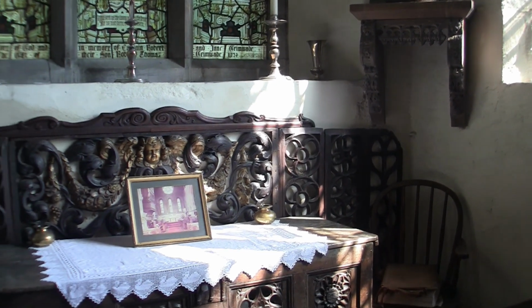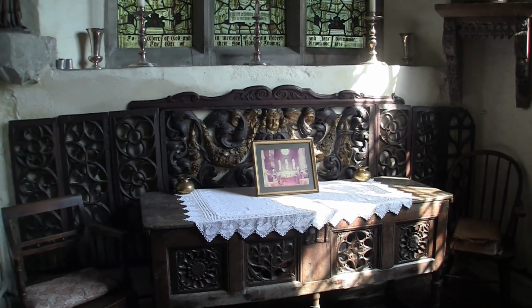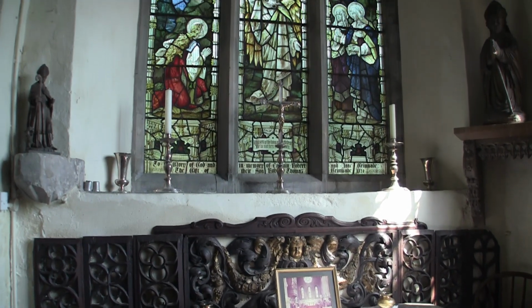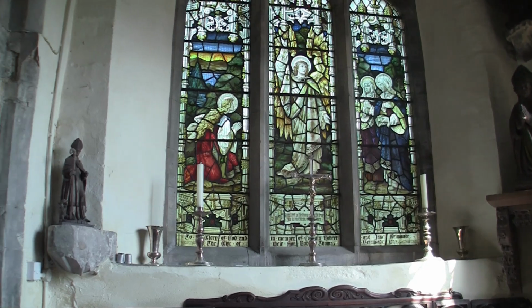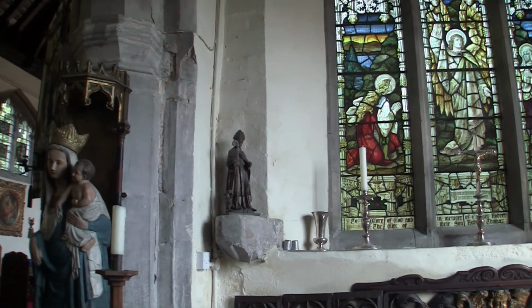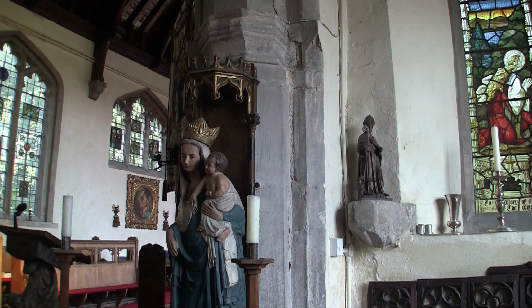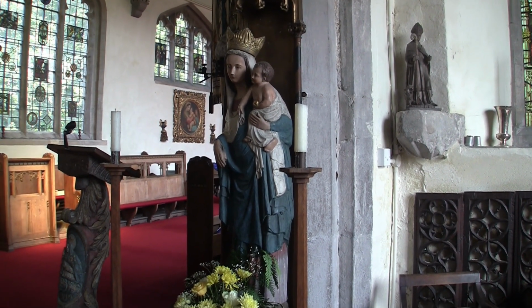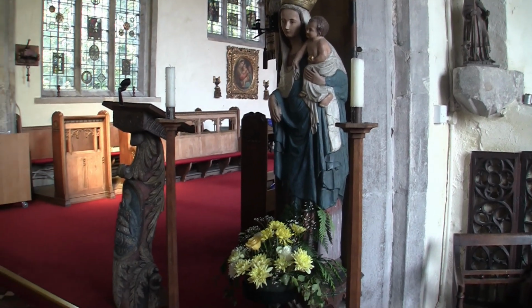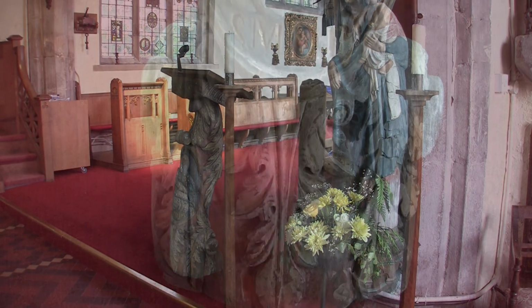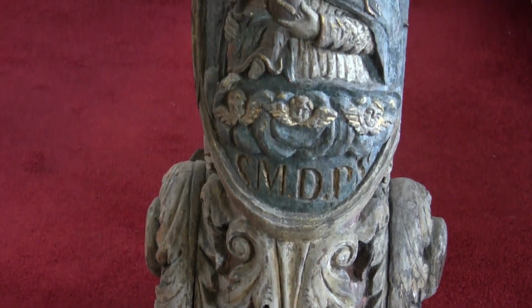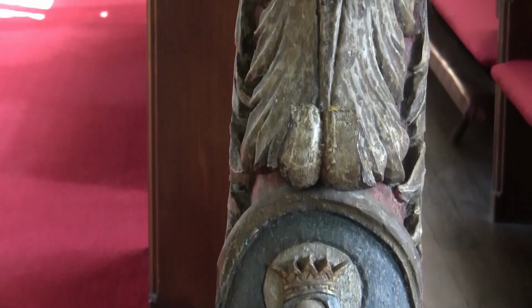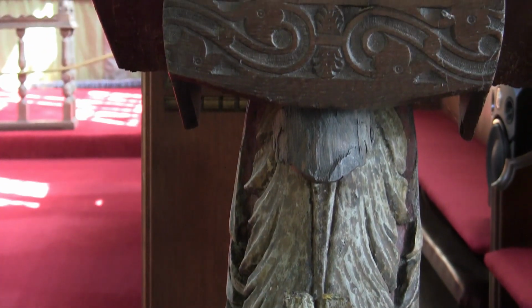Here is a finely carved Tudor altar in the Lady Chapel. This lectern was found in Suffolk. The base is a 17th century ship's figurehead. The top parts are a reconstruction.